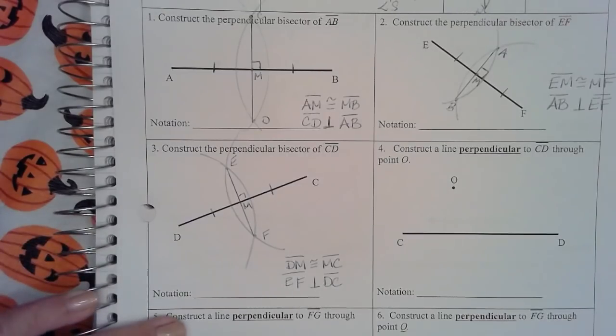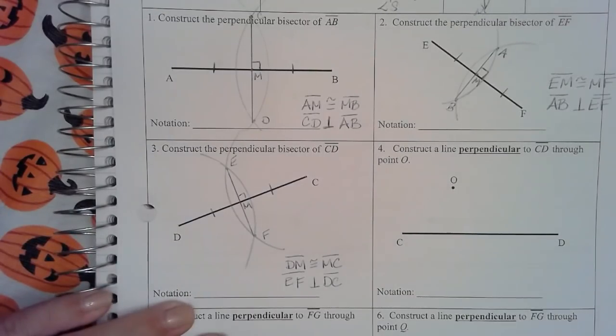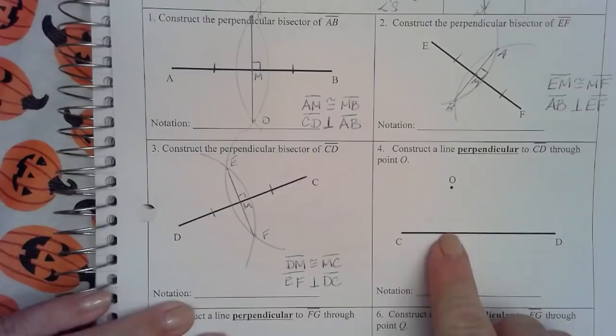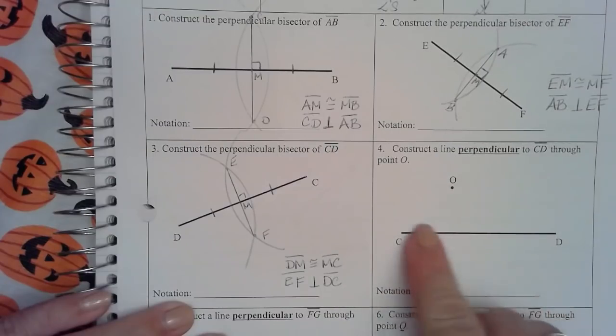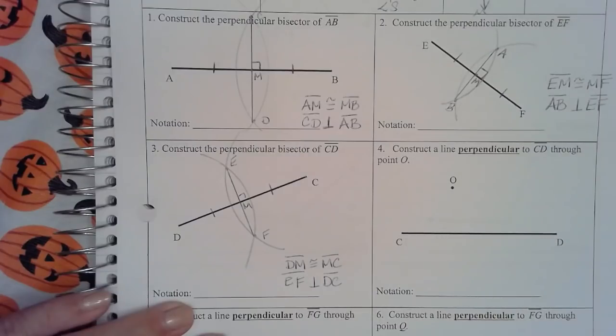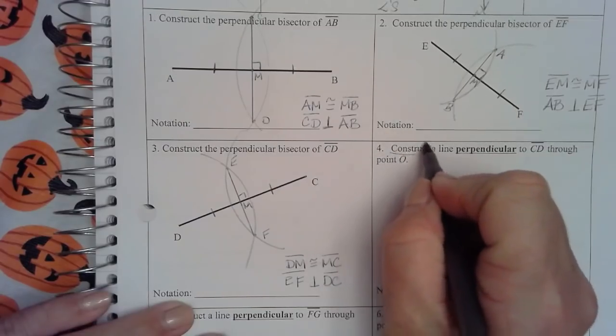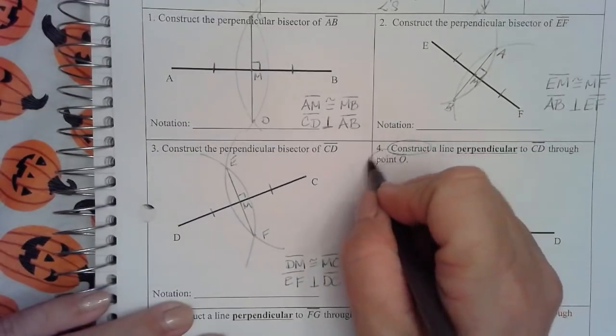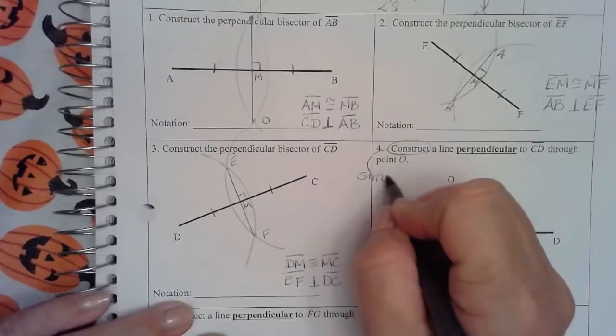Now we're going to be doing another type of perpendicular, and that's to construct a line perpendicular to CD through point O. So I want to go from O down to CD, and I want it to be perpendicular. And I can't just eyeball it. Anytime it says the word construction, it means that it's asking you to only use a straight edge and a compass. So that word means straight edge and compass only.